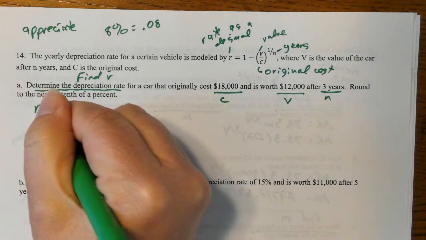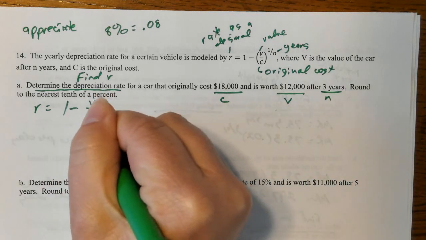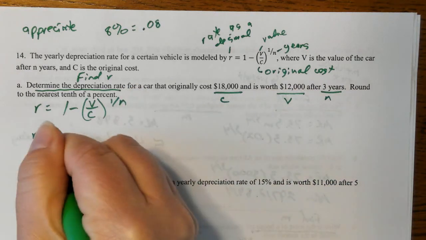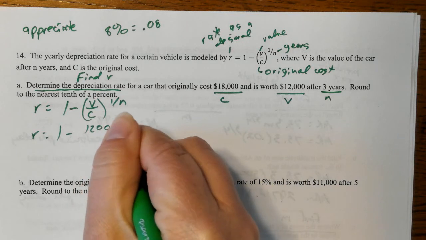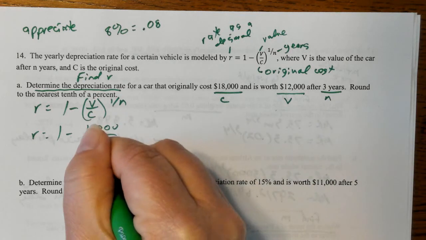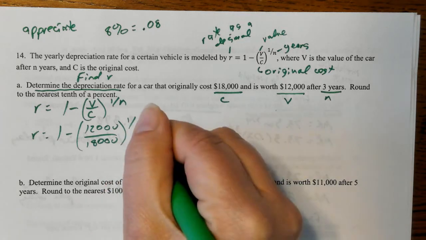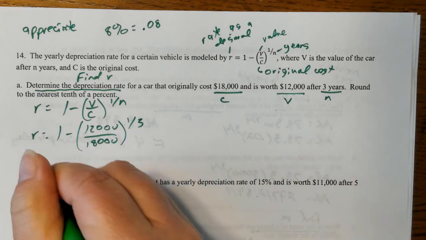Remember, we're finding R. So R equals 1 minus V over C raised to the 1 over N. And we're going to plug in our numbers. We said V was 12,000, C was 18,000, and N was 3. So I plugged those numbers into the appropriate spot in my formula.